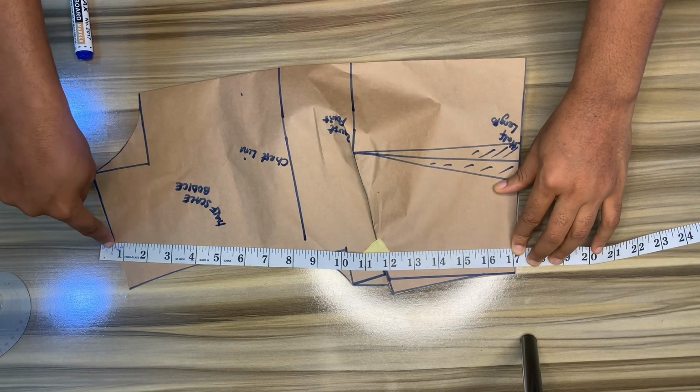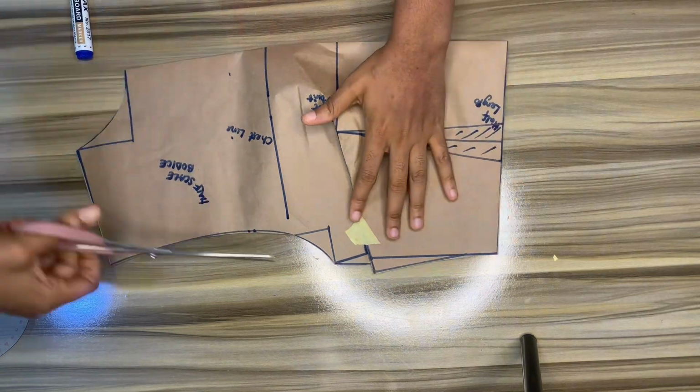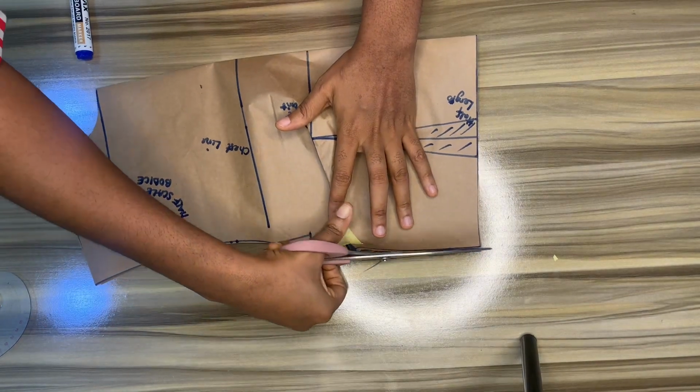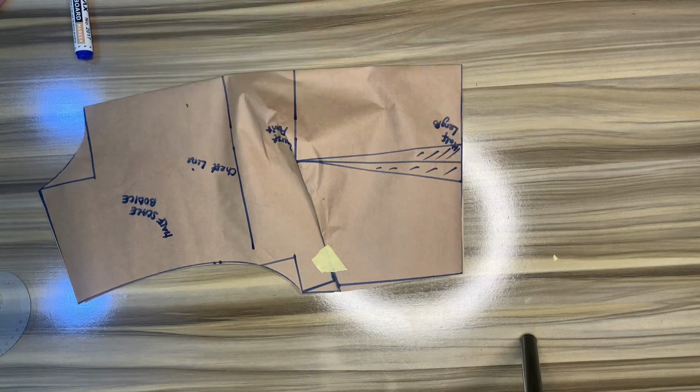Can you see? Can you see 17? The upper part, remember we tightened it by 1/2 inch, right? So now we'll just blend it in like this. Do you see why we came out by 0.75? So that we'll be able to blend in our bodice.